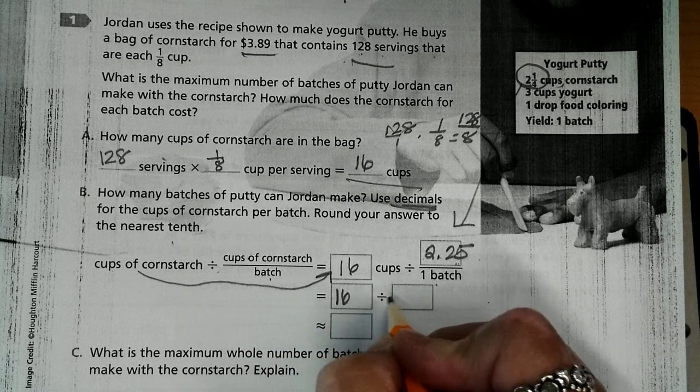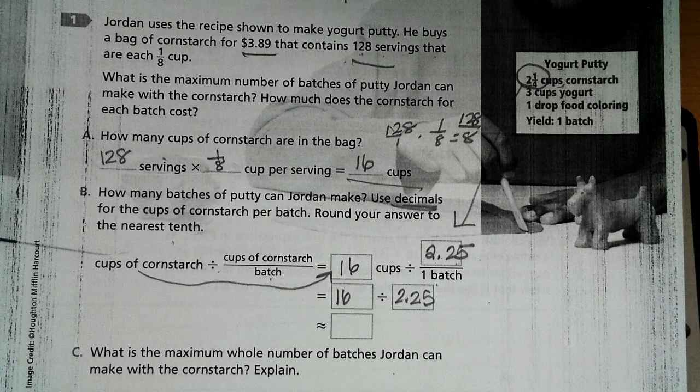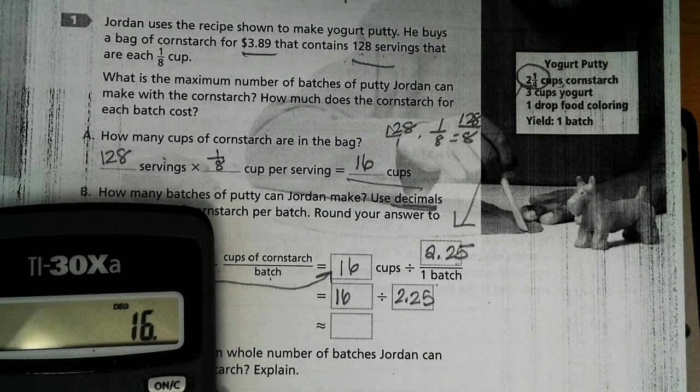So 16 divided by 2.25. All right, sorry, I'm trying to let people in.